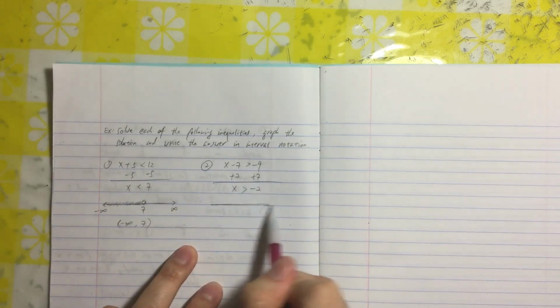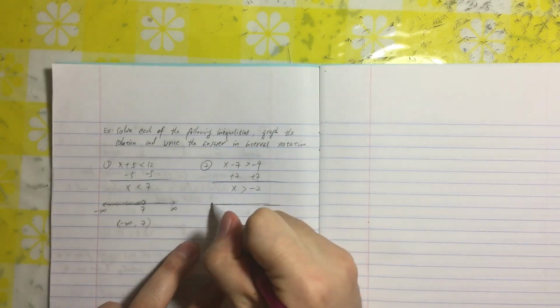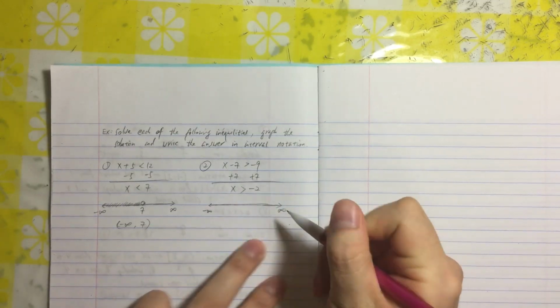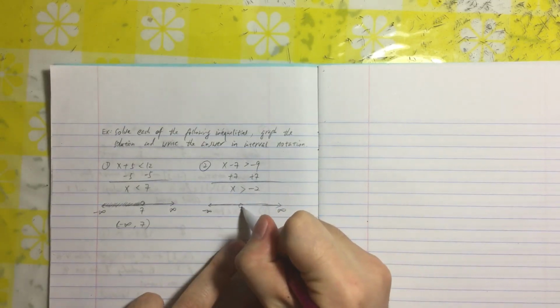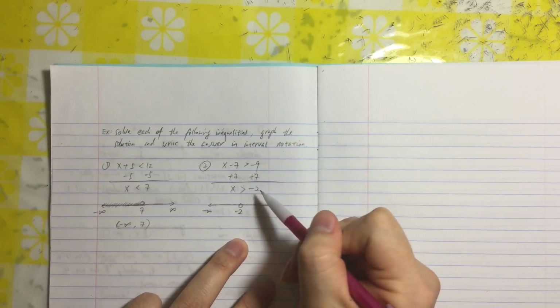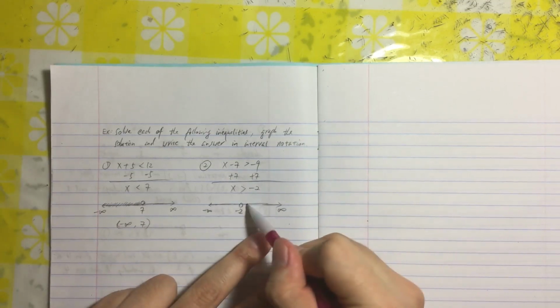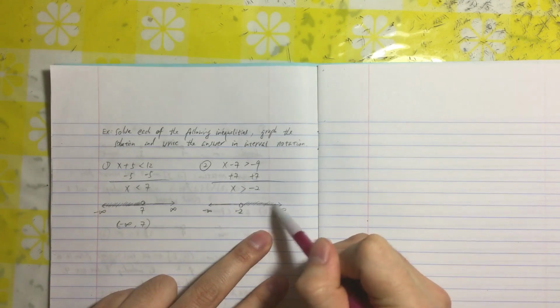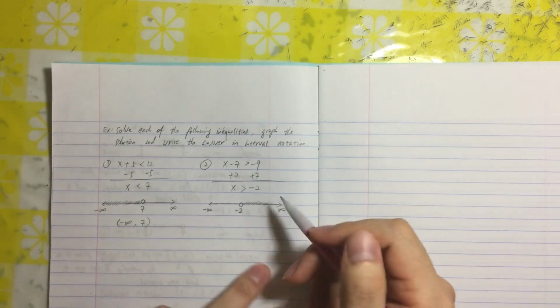Draw number line. Number line is always from negative infinity to infinity. -2 is somewhere on the line. Since it's not included, draw open circle. X is greater than -2. You know the number to the right side is greater. So straighten the region to the right side of -2. That's a graph for the solution.